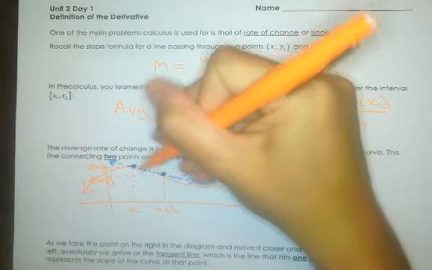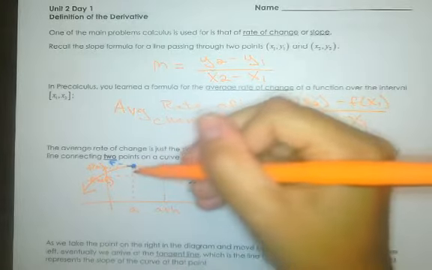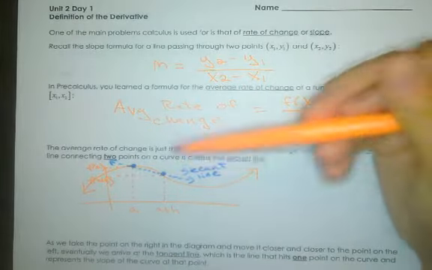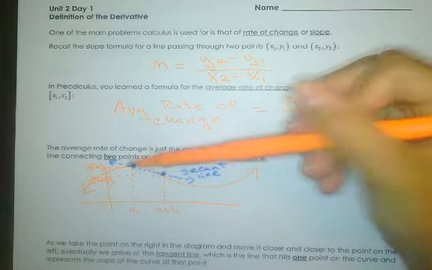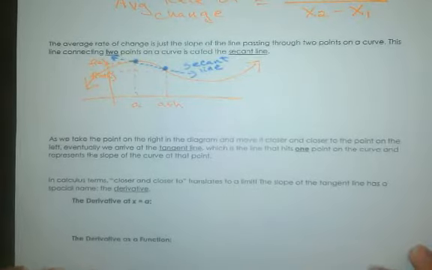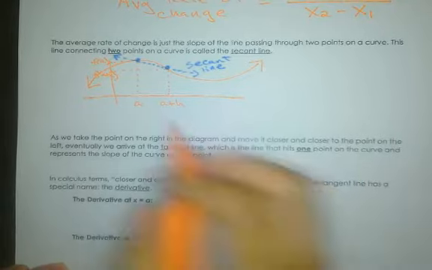But if we take that h distance and move it closer and closer together, what's going on at just an instant? How would I find the instantaneous rate of change or the slope given just 1 point? That is the crux of calculus. How do we do that?